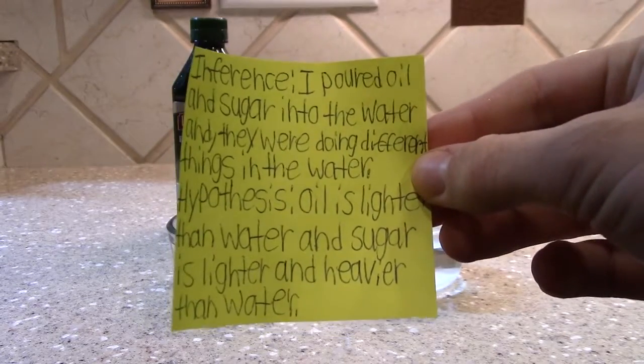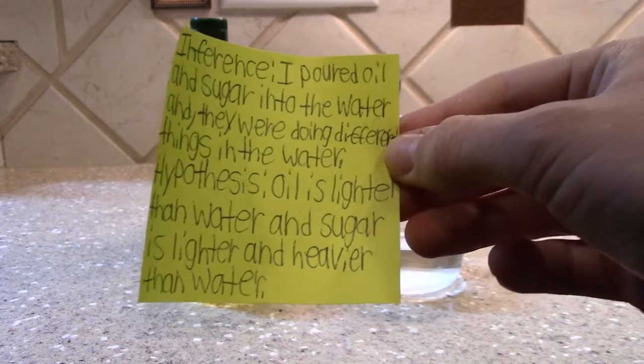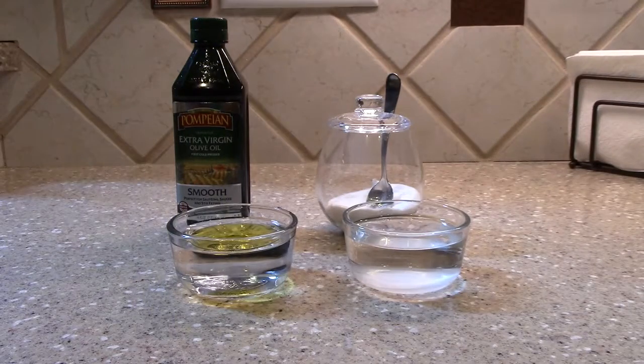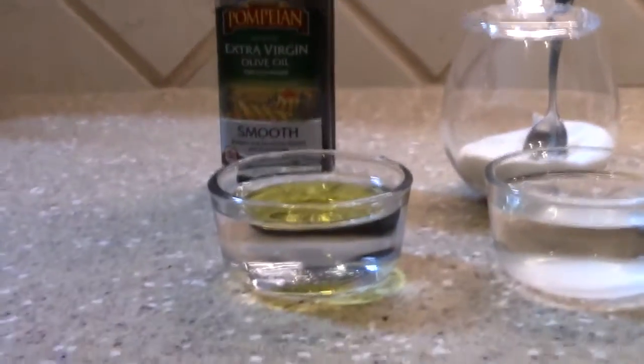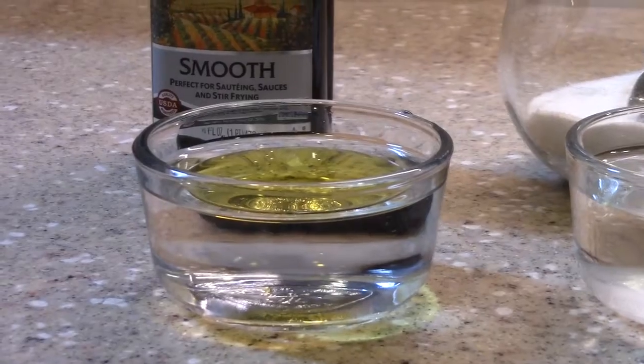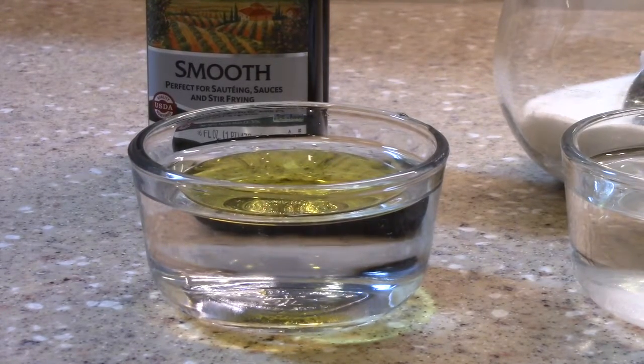My hypothesis, oil is lighter than water, and sugar is heavier than water. Well, I want to see if my hypothesis is right. Well, I just poured in oil, and I just poured in sugar before I showed you my inference and hypothesis, so I'm going to see about the oil. Well, the oil is floating in water, so I am right. Oil is lighter than water.